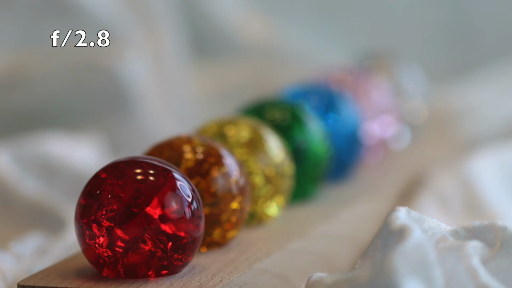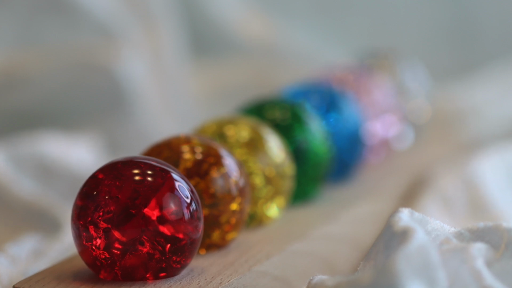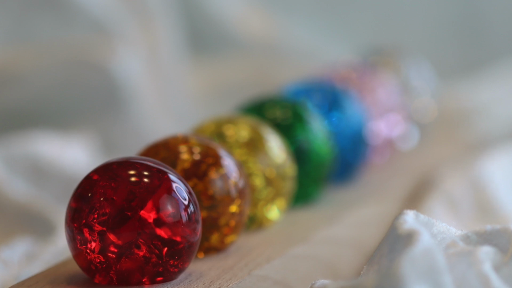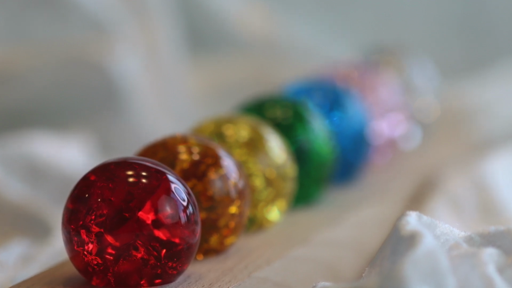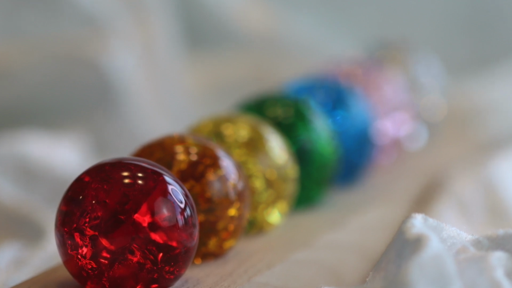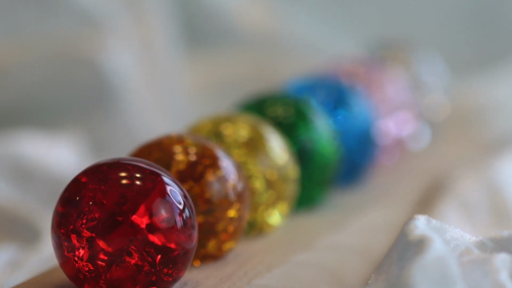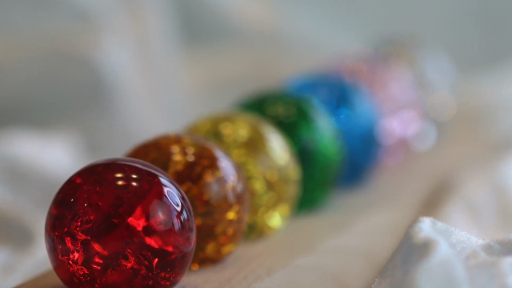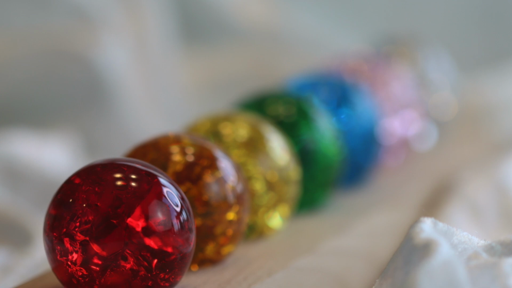Here I have an illustration of this row of orbs. If you notice, only the first one is in focus. This is at a 2.8 aperture, and this one shows only that first ball and maybe not even the entire first ball in focus, and the rest is kind of blurred away. It's really highlighting that very first ball and showing this is the point of this photo, this is the focal point.